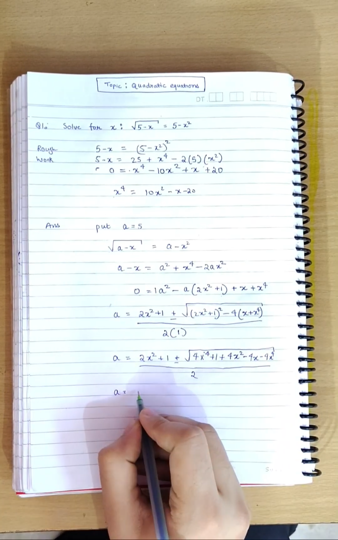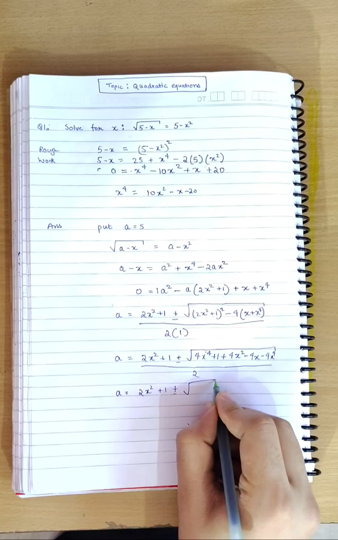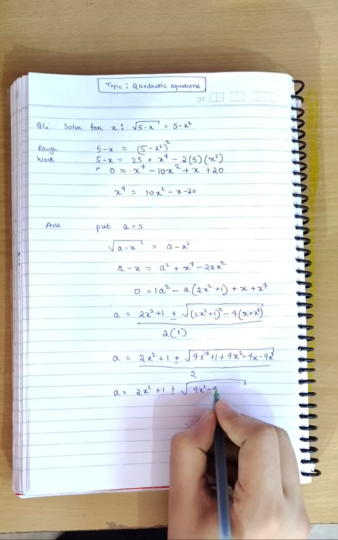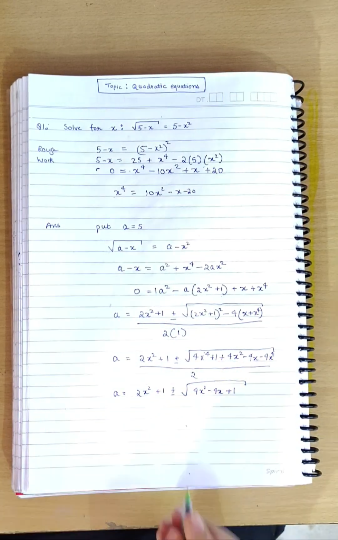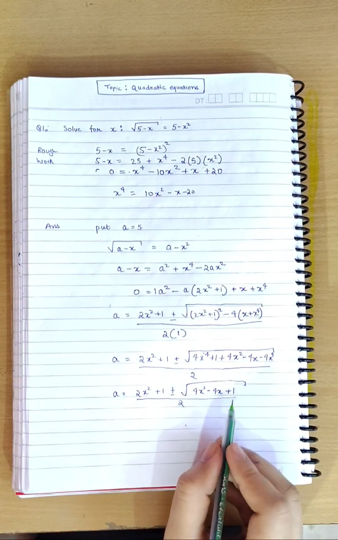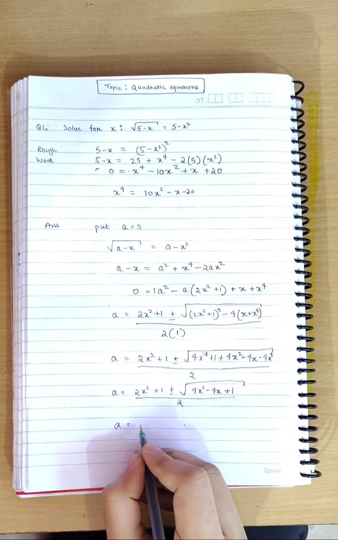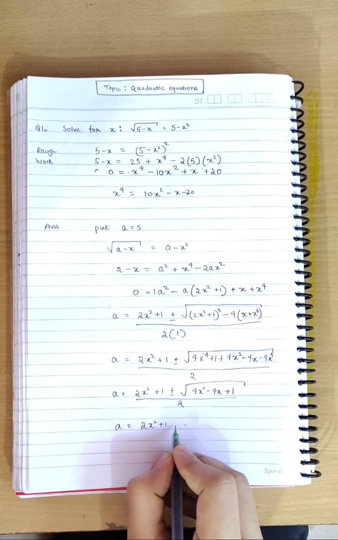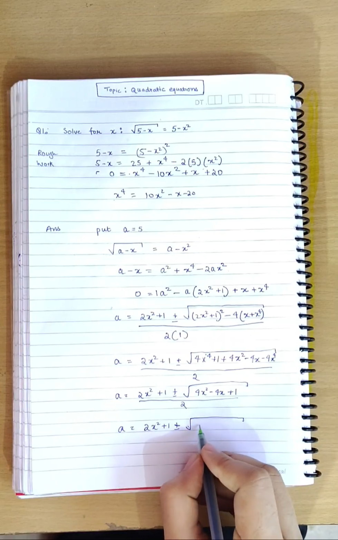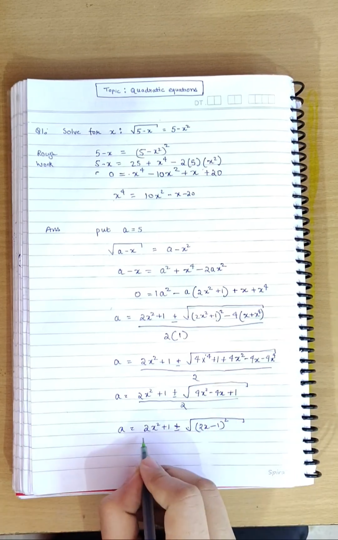So a is equal to 2x square plus 1 plus minus under root 4x square minus 4x plus 1 upon 2. Now if you look at the discriminant, it is a perfect square. So let me write that down. 2x square plus 1 plus minus. You can check that this is the perfect square of the expression 2x minus 1 whole square, divided by 2.